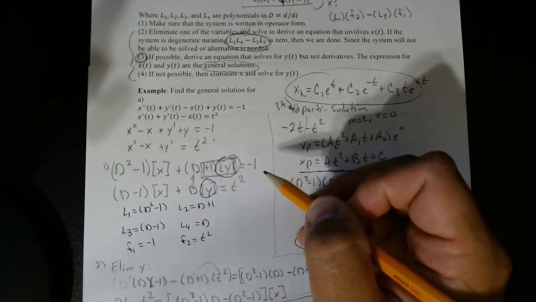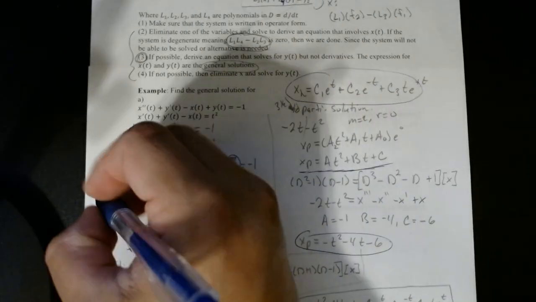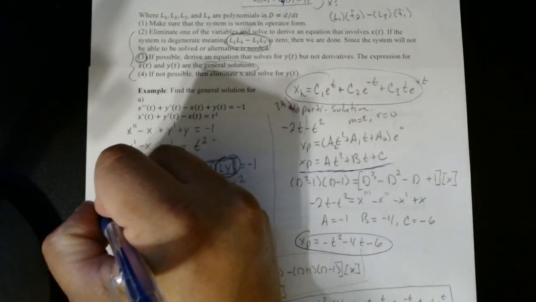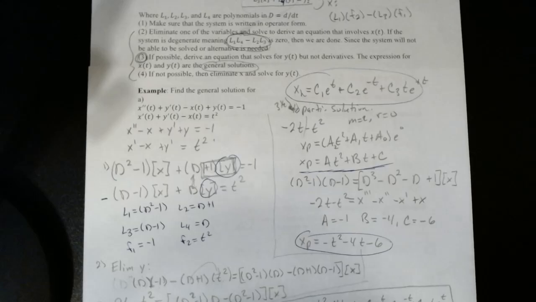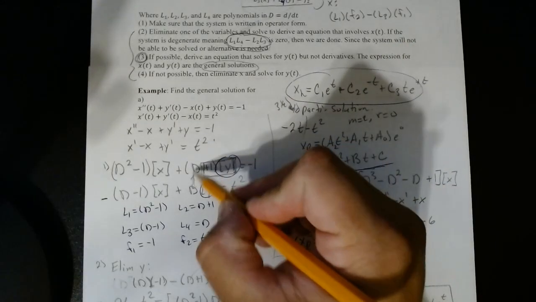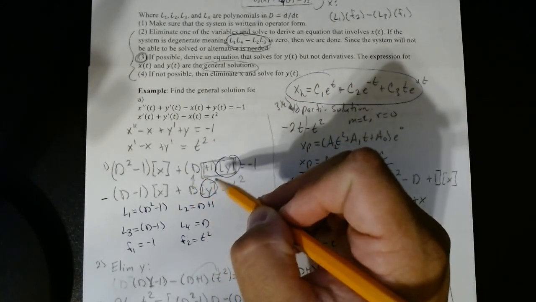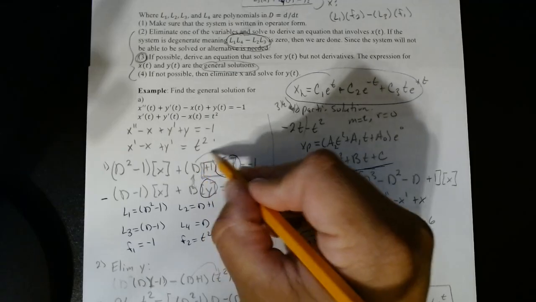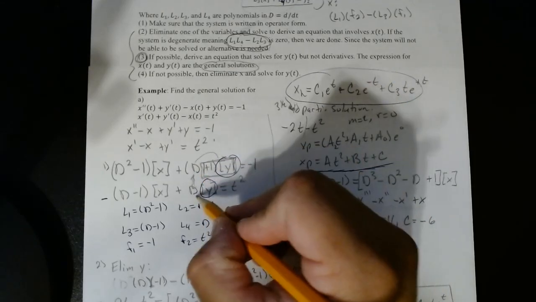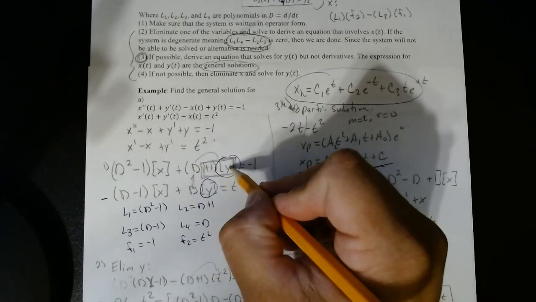Okay. So what that means, if I just subtract this to that, these derivatives will actually cancel away, and I'm just left with just the y, because if I distribute, it's dy, like it is here, plus just y version.